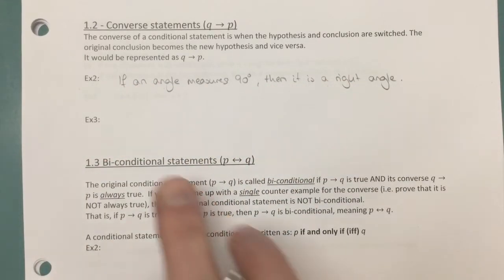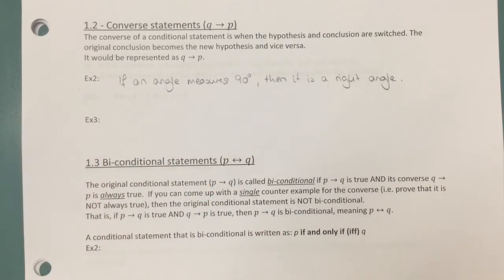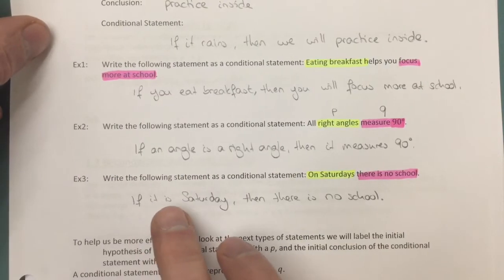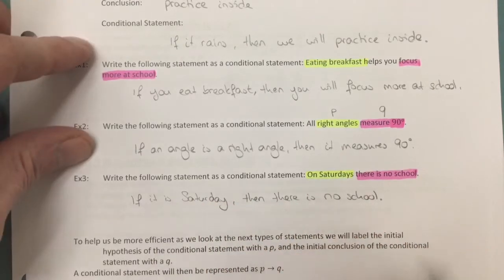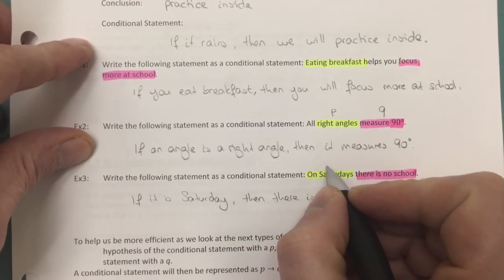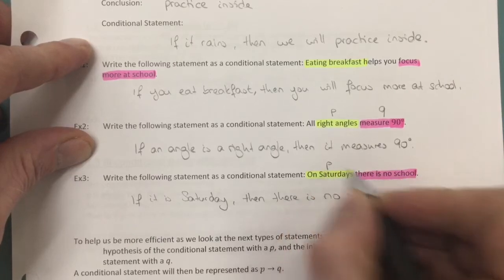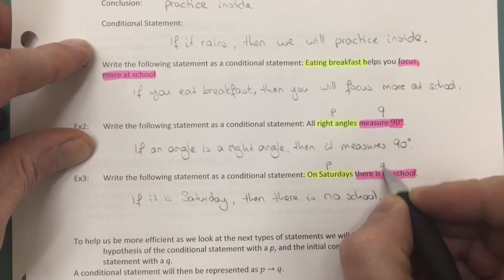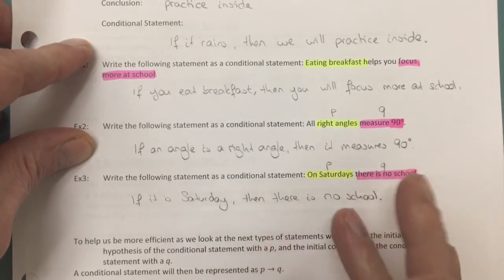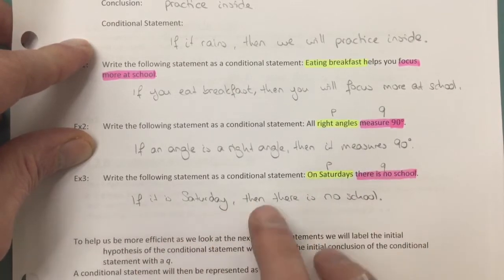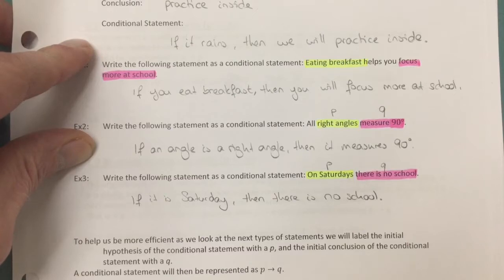Let's try the same thing with example number 3. The conditional statement had, if it is Saturday, then there is no school. Again, we will call Saturday the original hypothesis, P, and the original conclusion, Q. And for the converse, we will flip those two, keeping the words if and then in between.